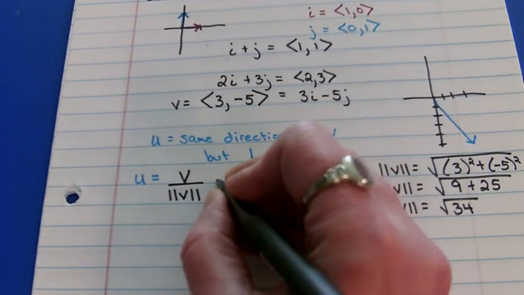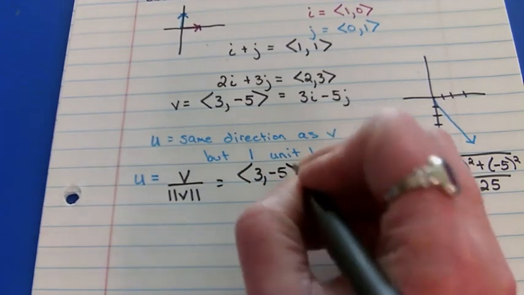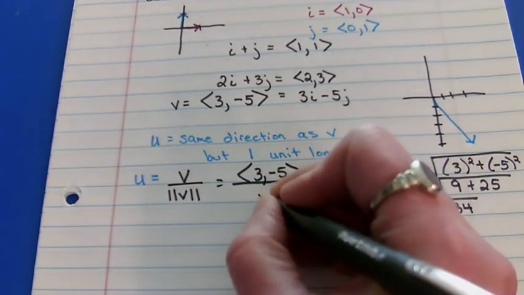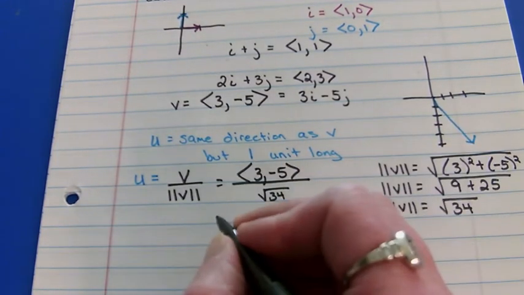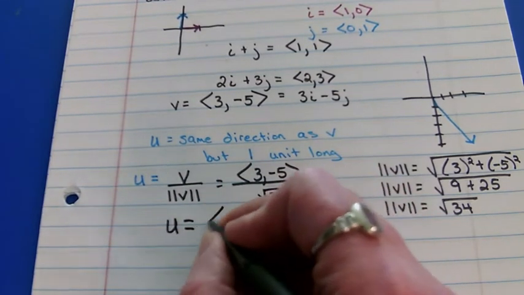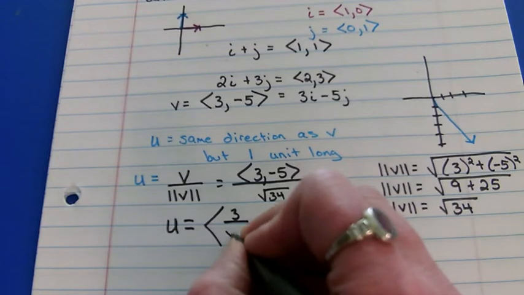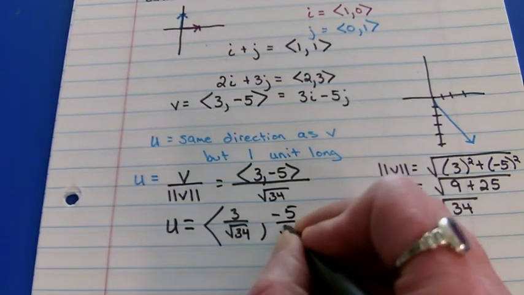So I need to take v, which was 3 comma negative 5, and divide that by the square root of 34. In other words, I'm going to divide each of those pieces. So this new vector u is 3 over the square root of 34 and negative 5 over the square root of 34.